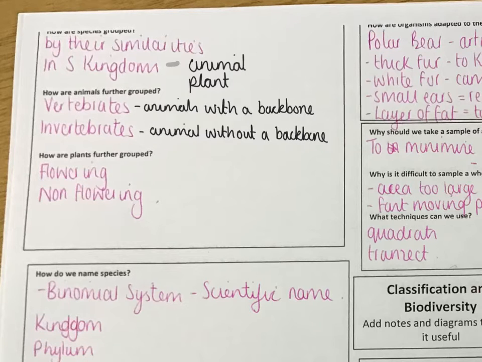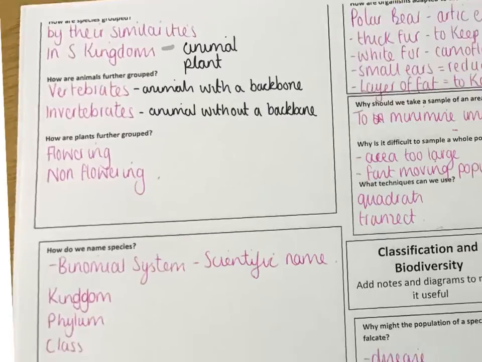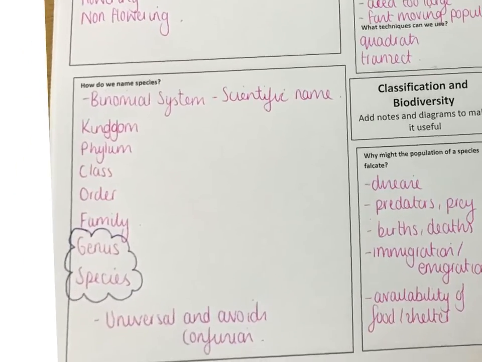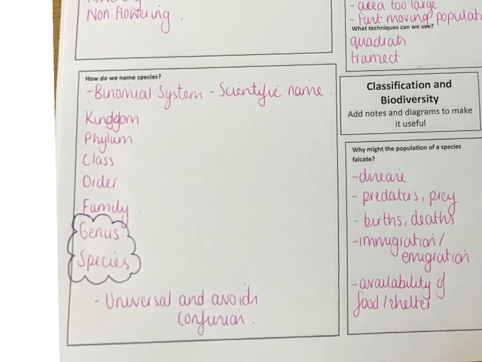And then how are plants grouped? Plants are grouped into whether they are flowering or non-flowering. So if they produce a flower, then they're a flowering plant. Then look at how we name species. We use the binomial system to name species, and it's their scientific name. Like for humans, it's Homo sapiens, our scientific name.